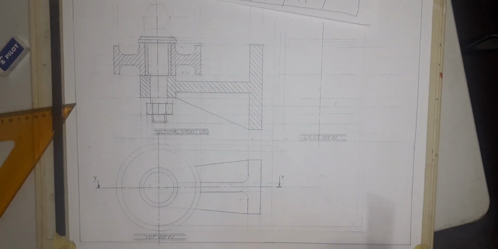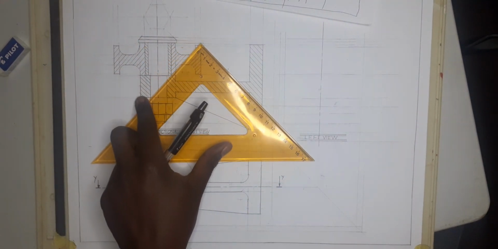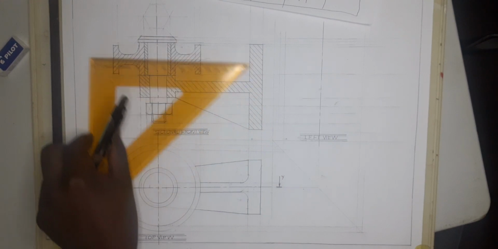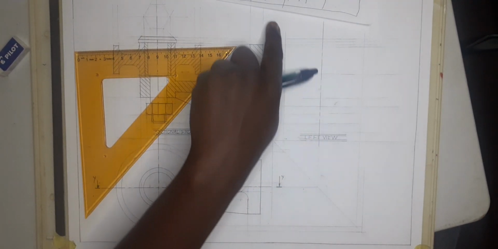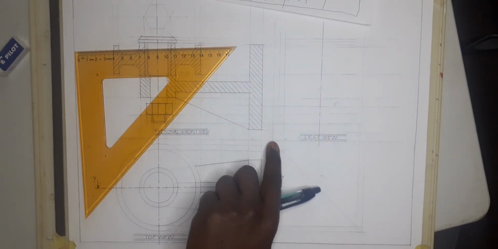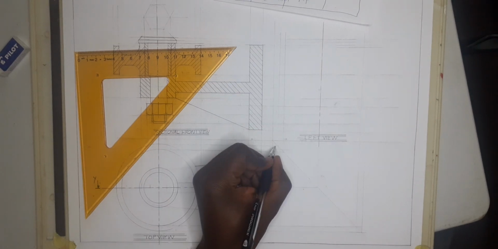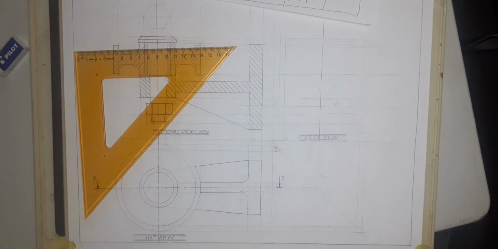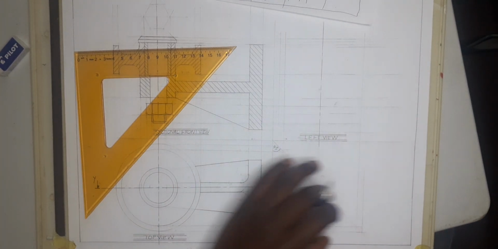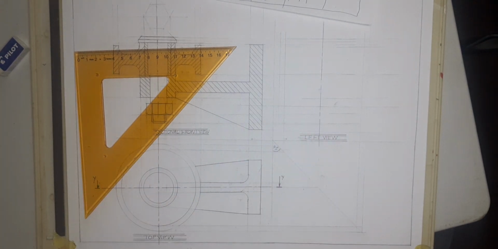For the left view, remember, when it's a section you use a 45-degree angle, and to transfer the dimension, you draw a vertical line like this, and then draw a line at 45 degrees. This one here is 45-degree, so that you will be able to transfer all the required dimensions.